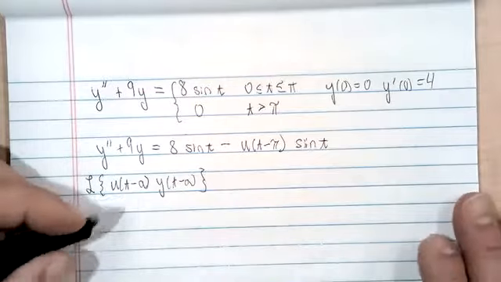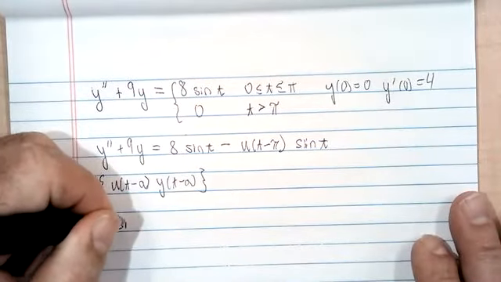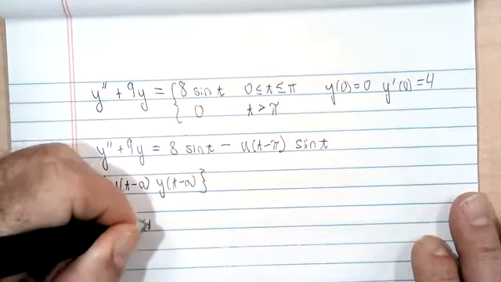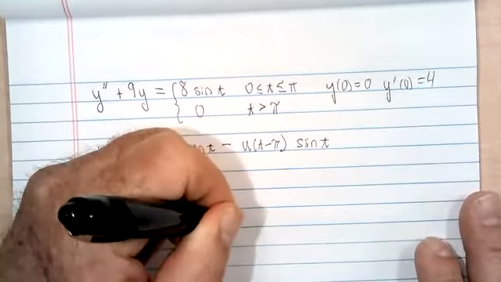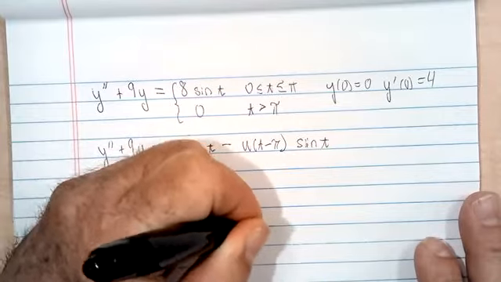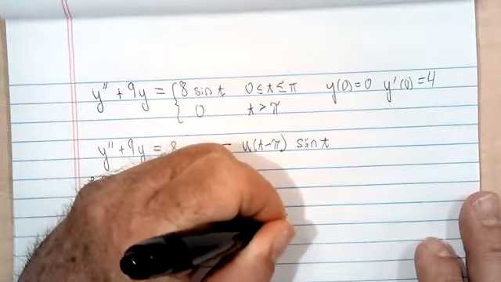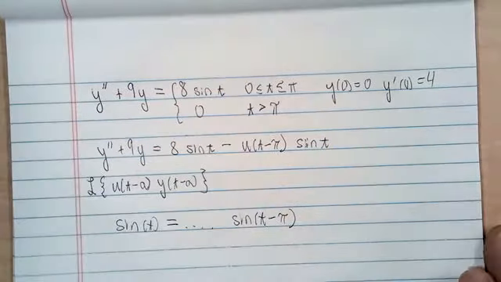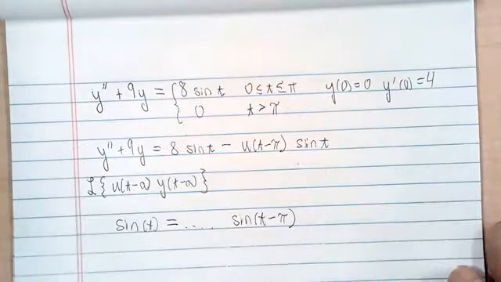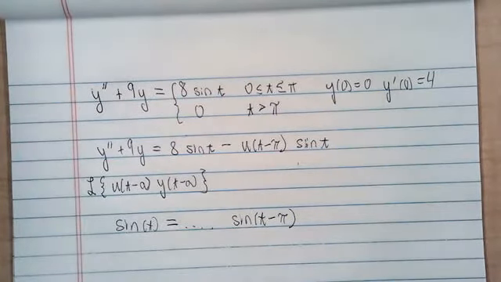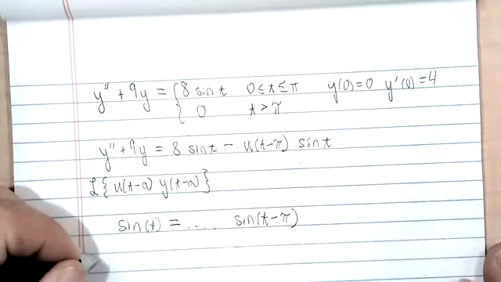So I would like to write sine of t in terms of sine of t minus pi. Oh, I saw one thing in the 311 notes that said the transform of u of t minus a times f of t is e to the negative as times the transform of f of t minus a. That's what I was going with.